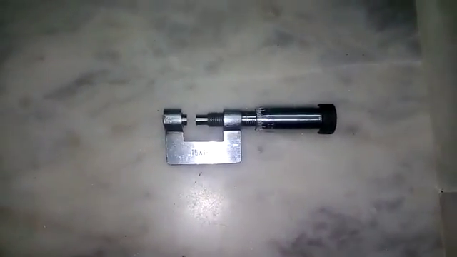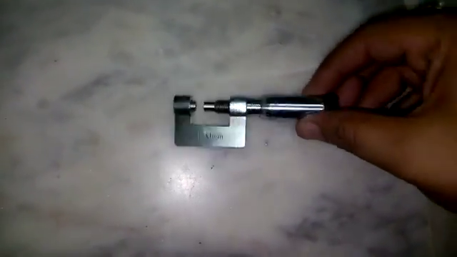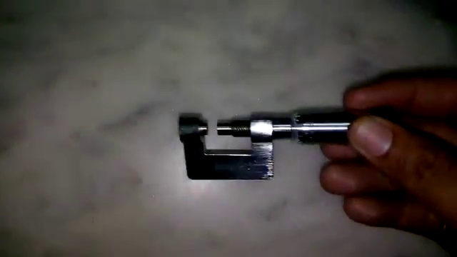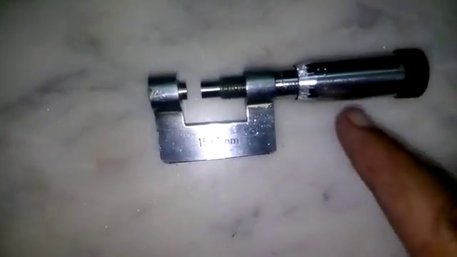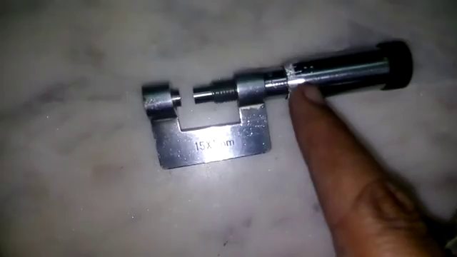Today we are going to discuss the screw gauge. A screw gauge is a device which is used to measure the diameter of very thin objects. It comprises two things: one is the main scale, and the other is known as the circular head scale. This is the main scale and this is known as the circular scale.